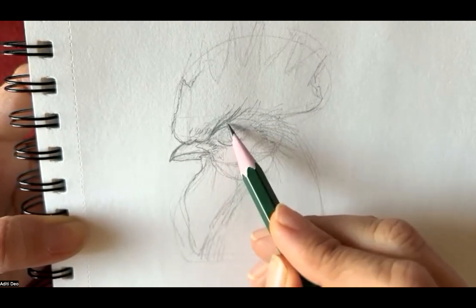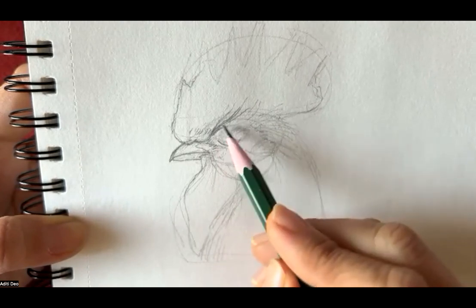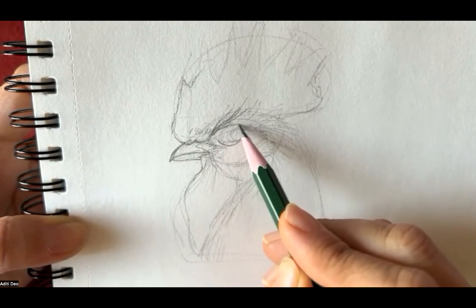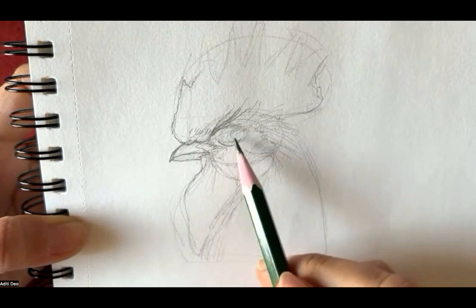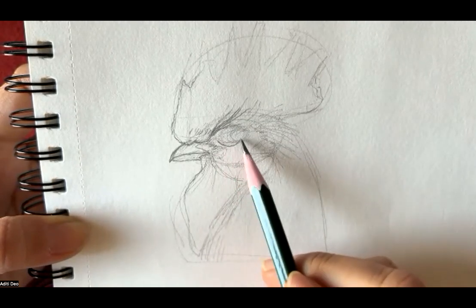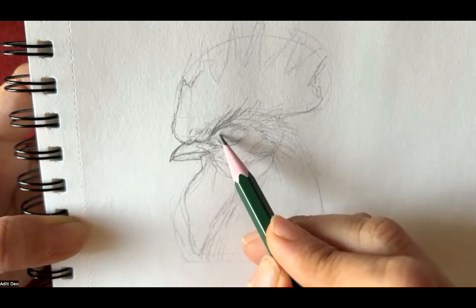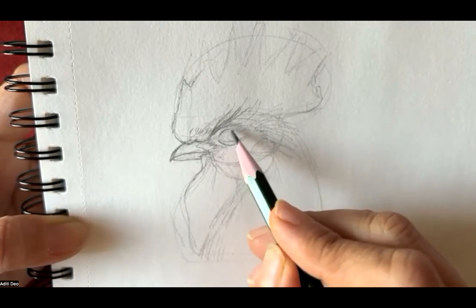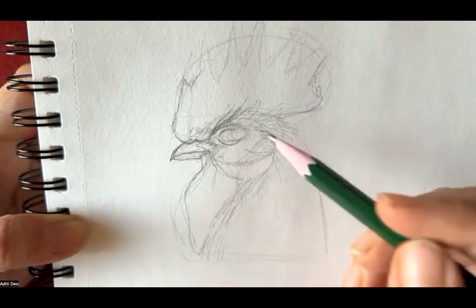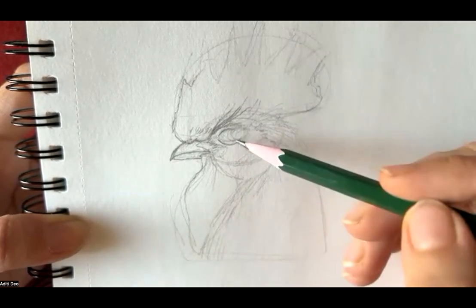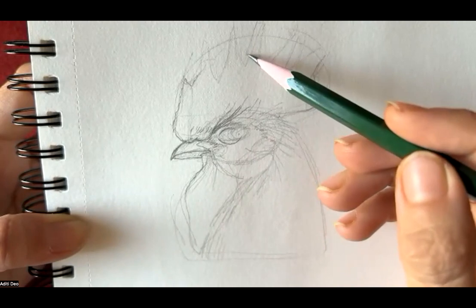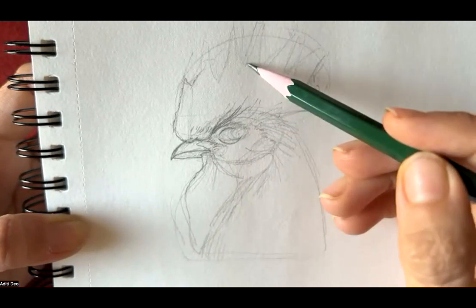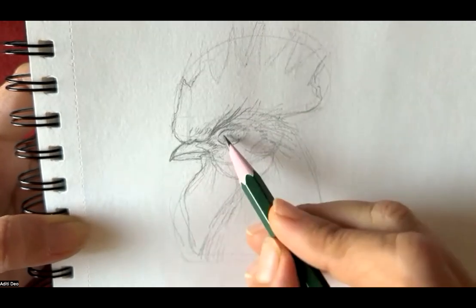So here I have a little bit of a shadow. And then the eye comes up. Now, I can see already that the eye that I've drawn earlier looks very big and very far away. So I'm bringing it inward. And I'm checking that my eye ends somewhere where the comb over here also ends, somewhere like this.